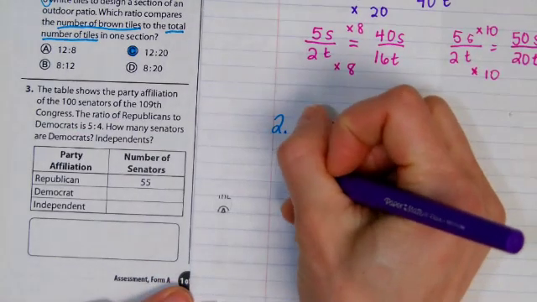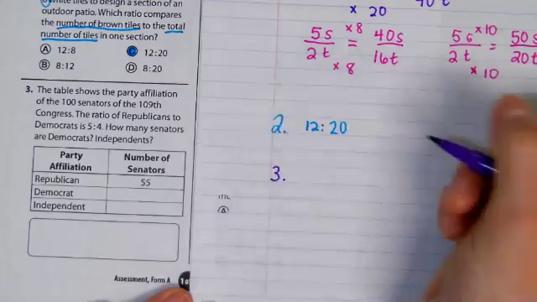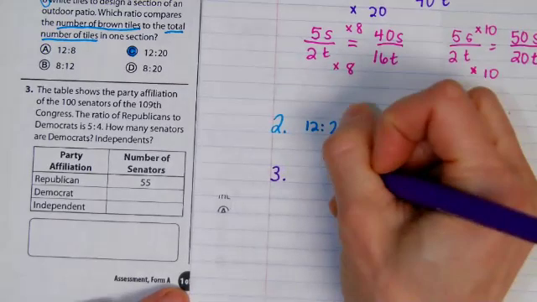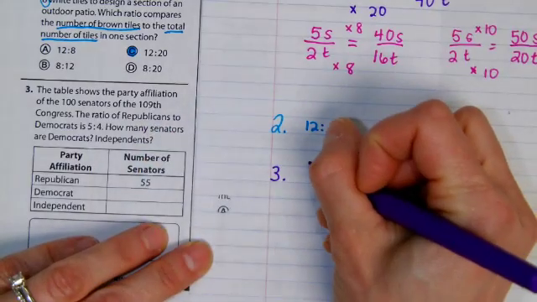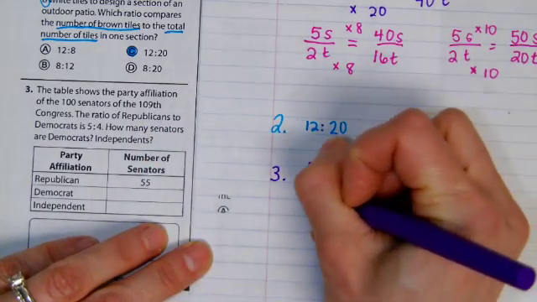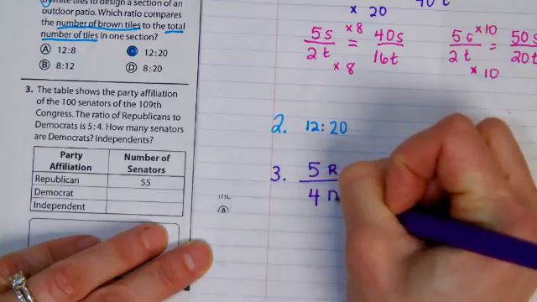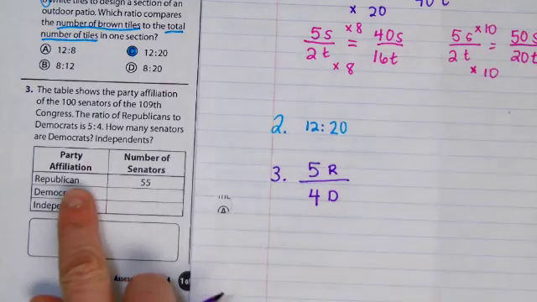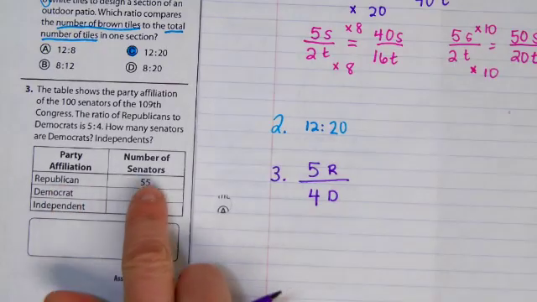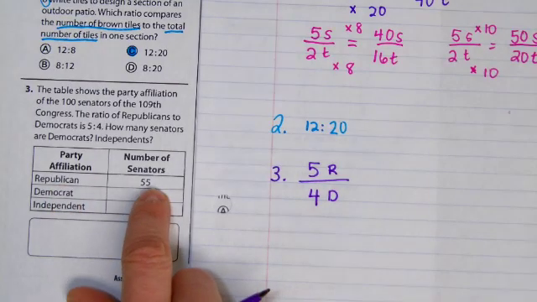So number 3, let's write that ratio as a fraction. And it always goes in order. So Republicans is on top: 5 Republicans for every 4 Democrats. Now, it tells you down here that there are 55 Republicans, right?